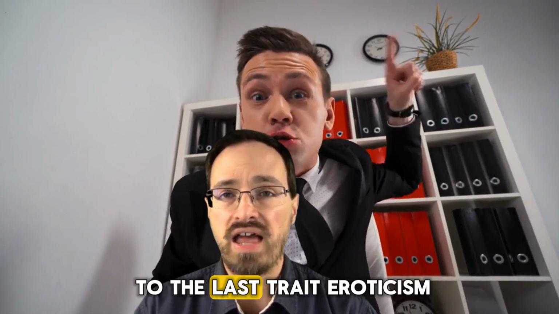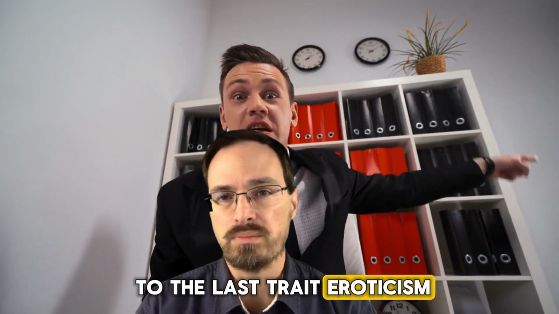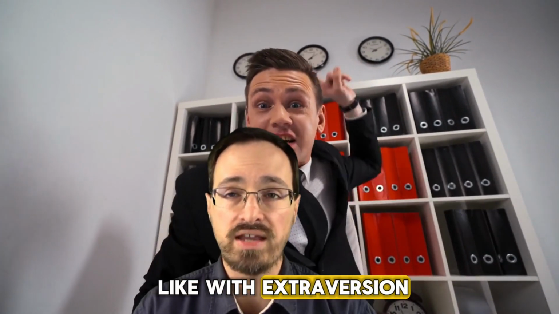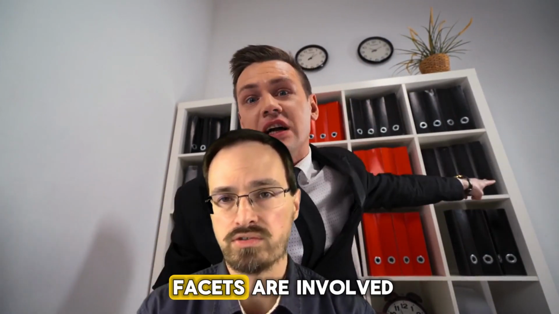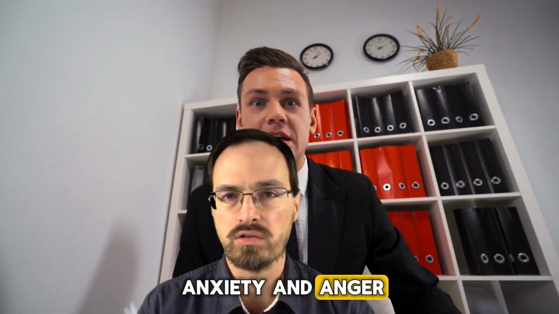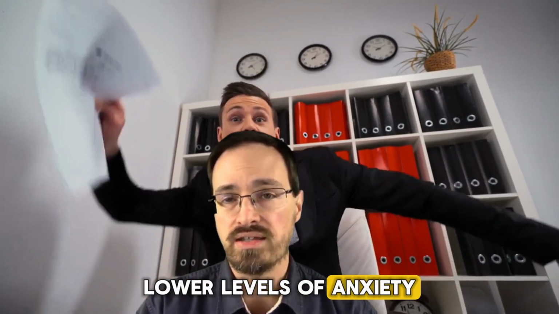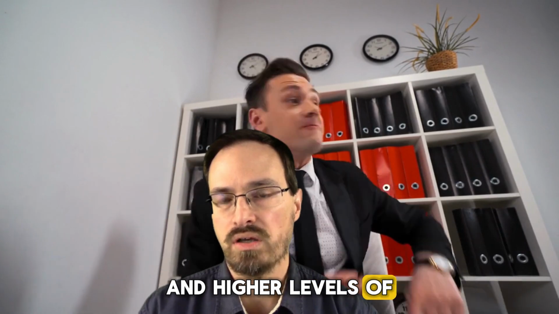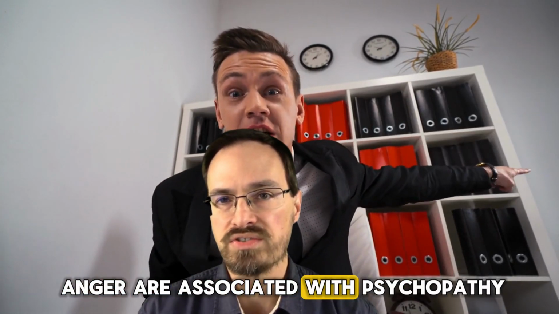So that brings us to the last trait, neuroticism. And here again, just like with extroversion, only 2 of the facets are involved. We see differences with anxiety and anger. Lower levels of anxiety and higher levels of anger are associated with psychopathy.